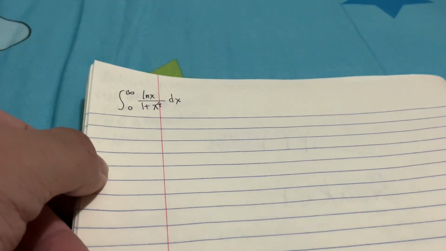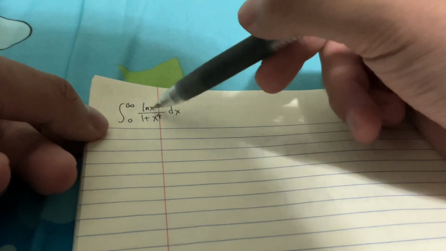Welcome to Methamphetamine. Today we are going to do this integral question: the integral from 0 to infinity of ln x divided by 1 plus x to the power of 4 dx.